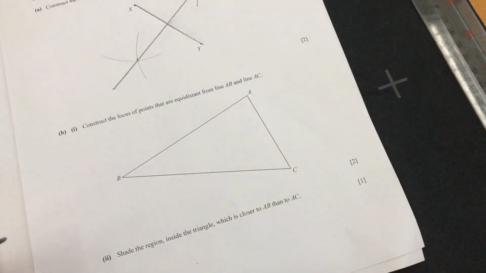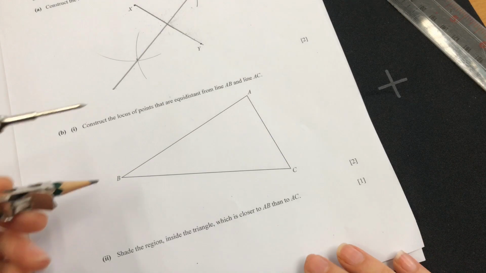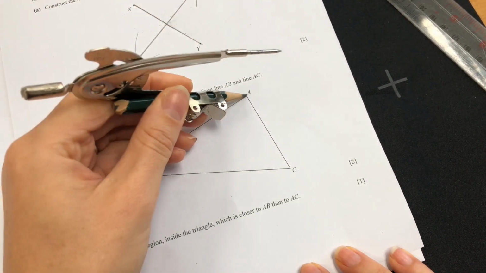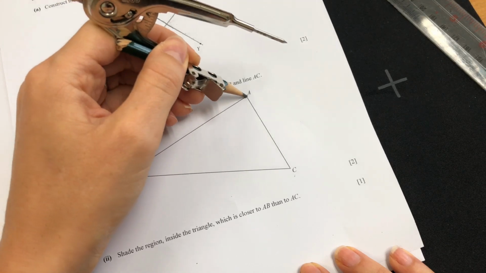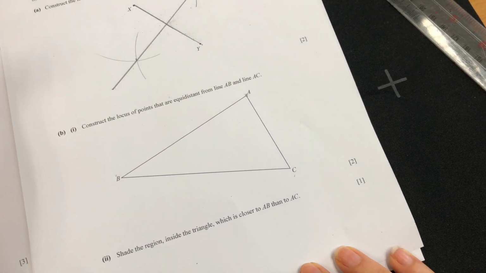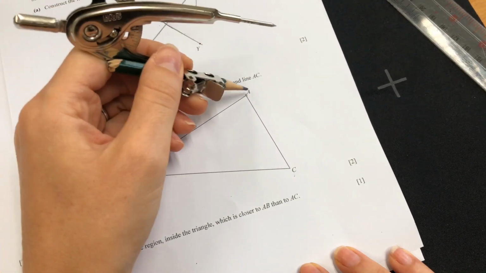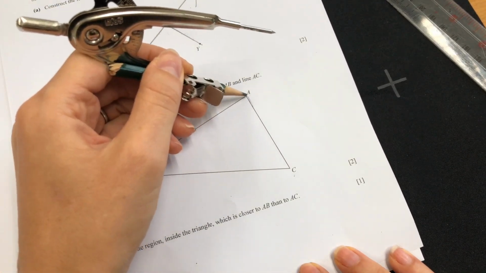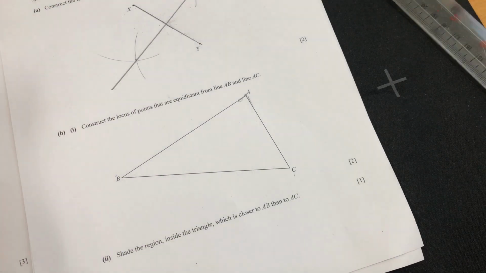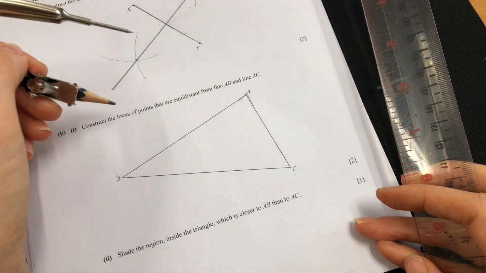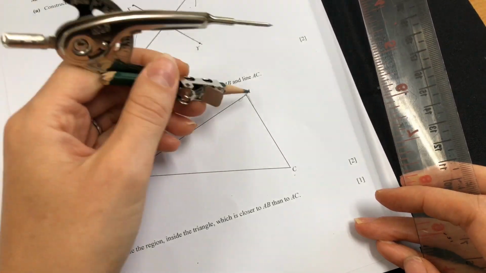Okay, construct the locus of points that are equidistant from line AB, so it's this line here, and AC, which is this line here. So I'm going to actually bisect that angle there. Let's look at that again. So AB and AC, this is the angle. I'm going to bisect the angle between those two lines, and that will be, therefore, the points that are the same distance away from those two lines.